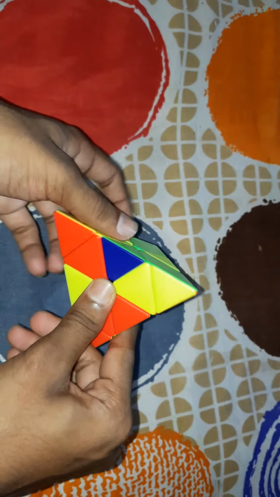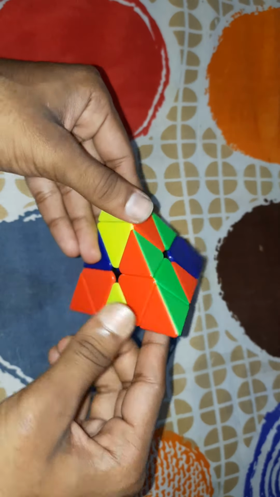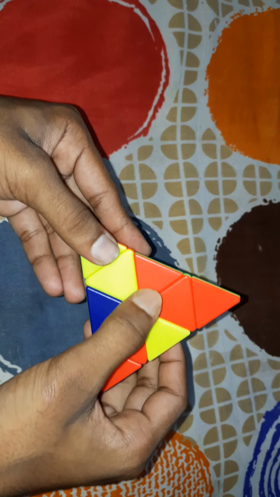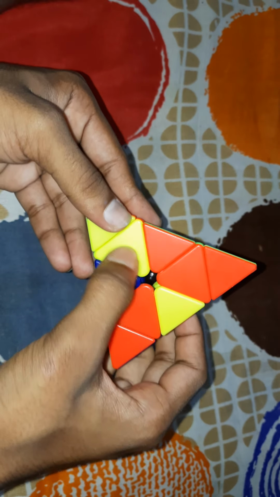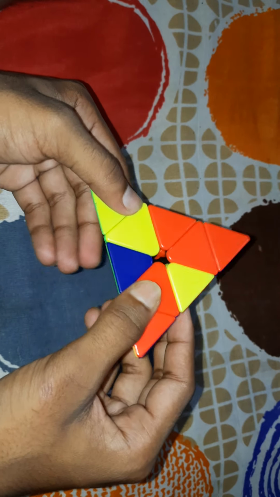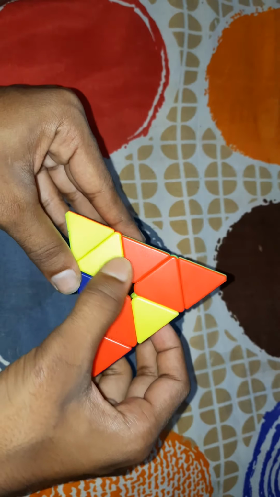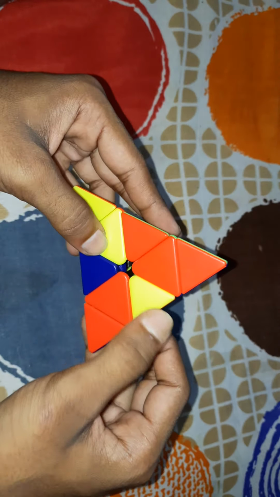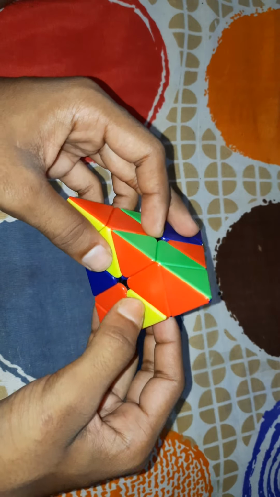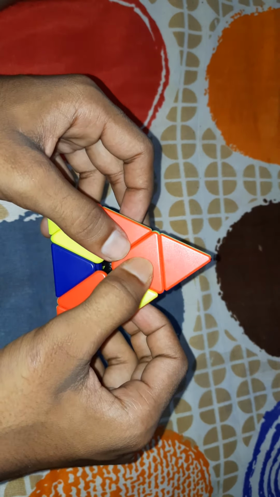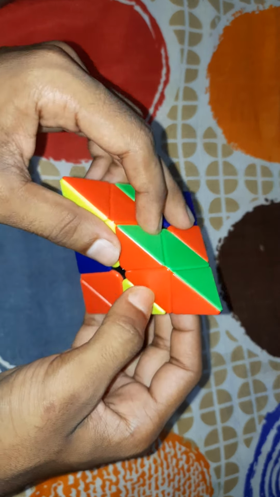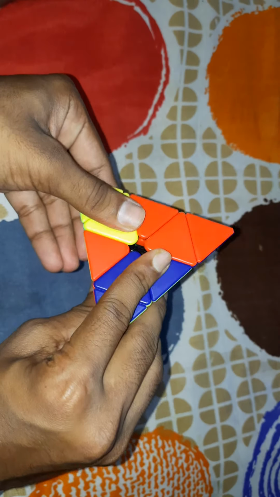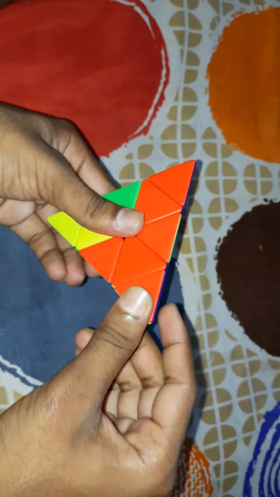So first let's see the Pyraminx here. These are three corner pieces and these are three center pieces. You know that for any cube or any type of puzzle the center pieces do not change, and the corner pieces may change. Consider this center piece: it will not change its position and the sequence remains the same, but the corner pieces may change.